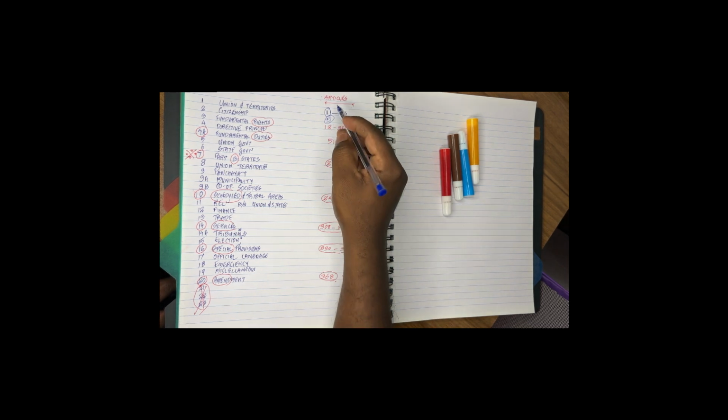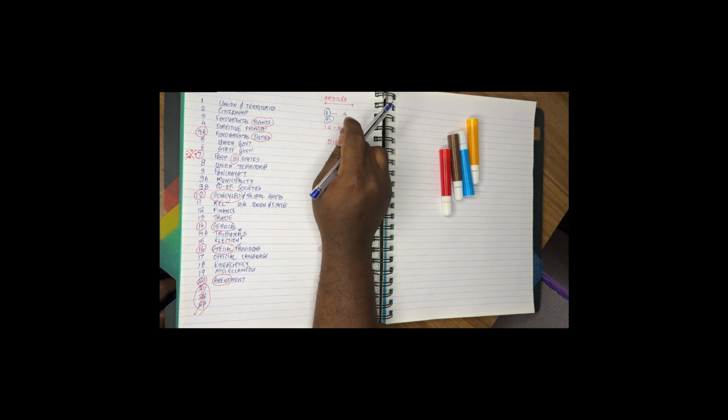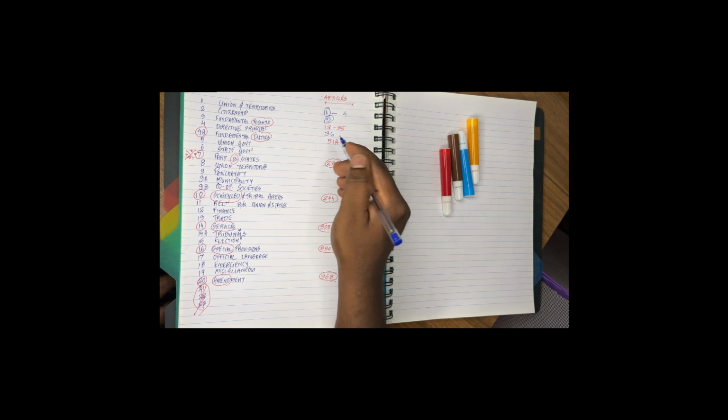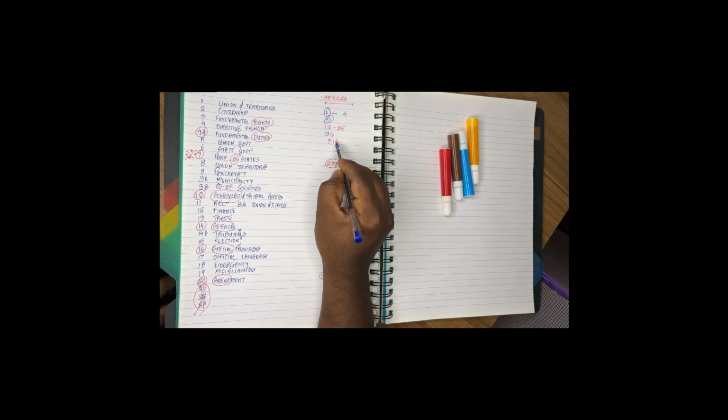Then already we have here number 35. So naturally here will be directive principles, 36. Now we have a number here, 51A. So what would be the number here? It will be 51. Then 51 is here, 51A also got finished here.